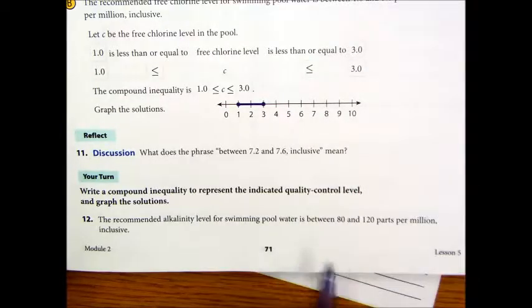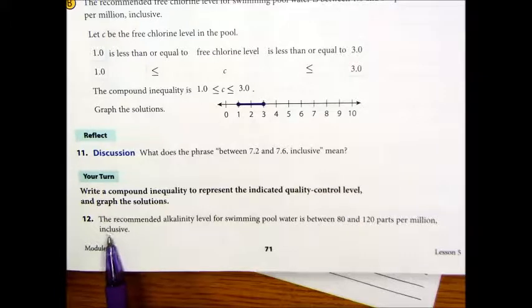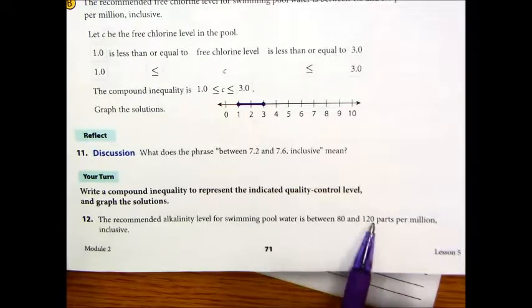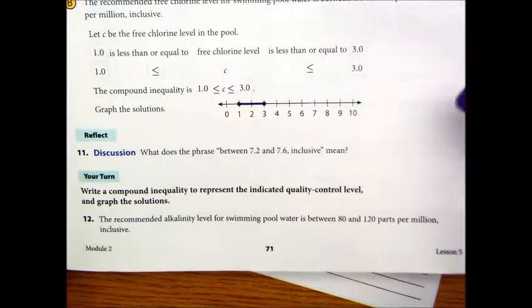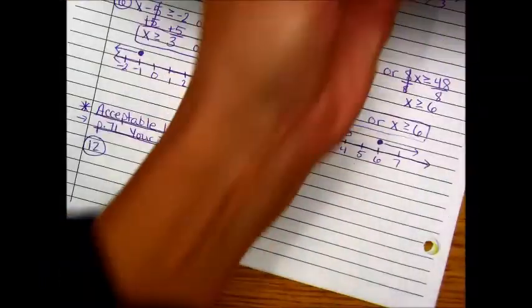So the other thing I want to draw our attention to before I write it down on my paper is it does say inclusive at the end. What that lets you know is that the 80 and the 120 are included in the acceptable level. So when we write our inequality signs, we want to use the equal bar under them because it could be equal to 80 and 120 when we write this.